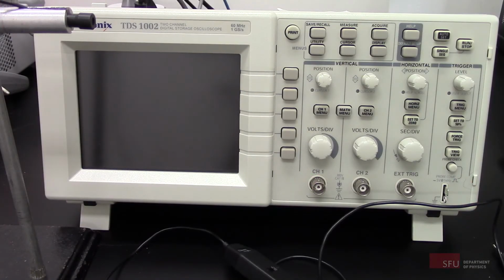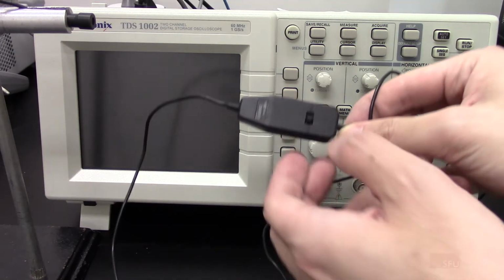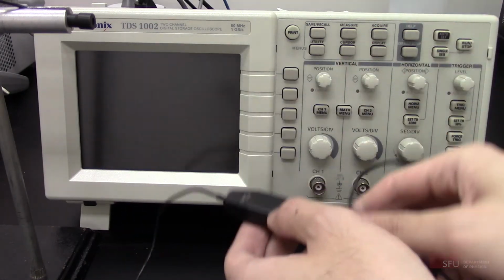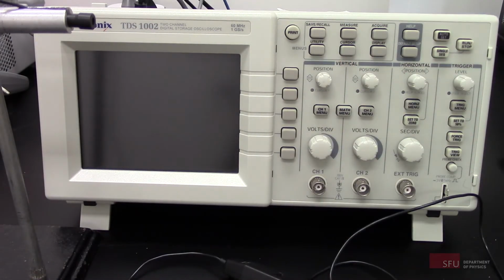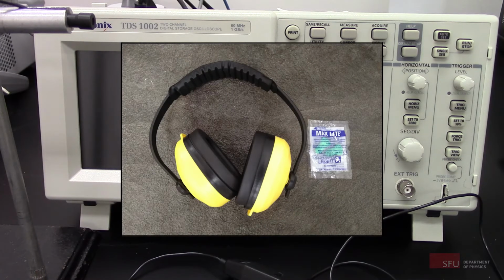For finding the resonances, you can rely on your own ears, or you can use this microphone connected to an oscilloscope. You need to turn on the microphone first using this switch. Please remember to turn it off. This experiment can get quite loud, so we have also supplied you with a choice of disposable earplugs or earmuffs if you are using the microphone.